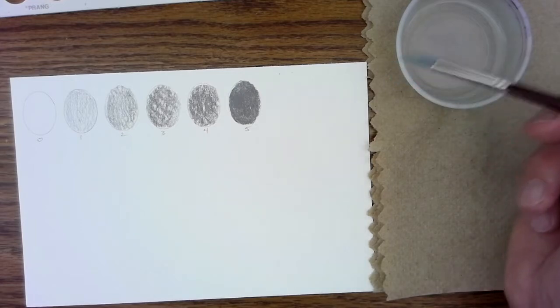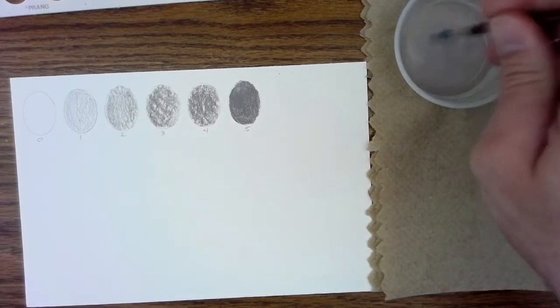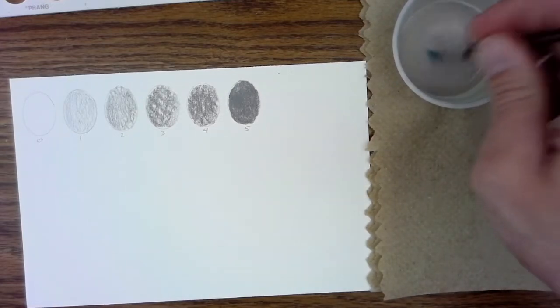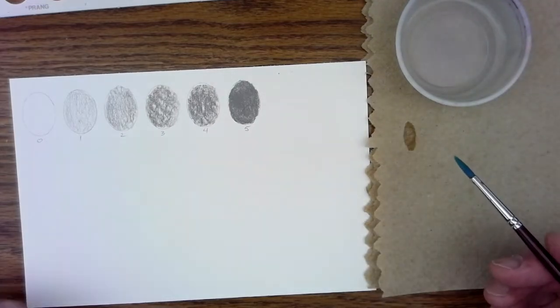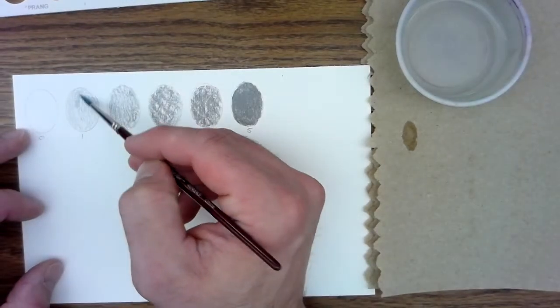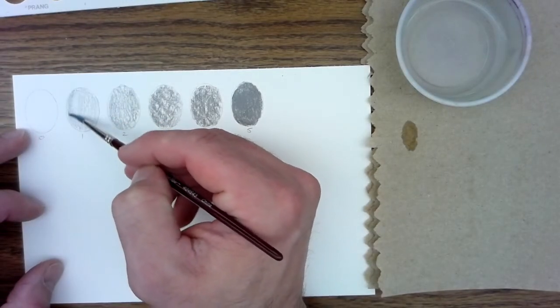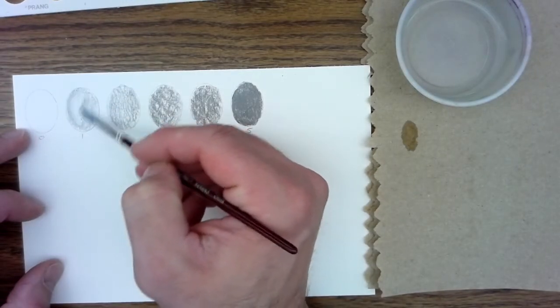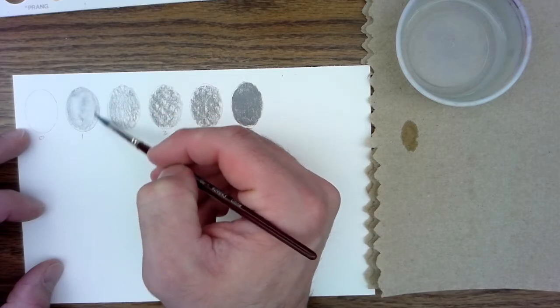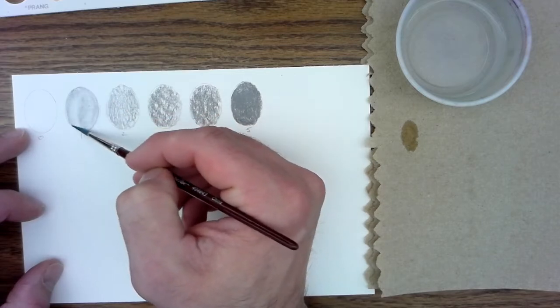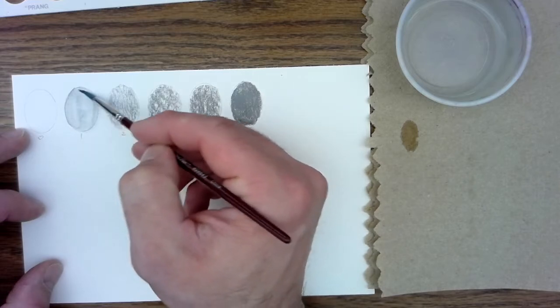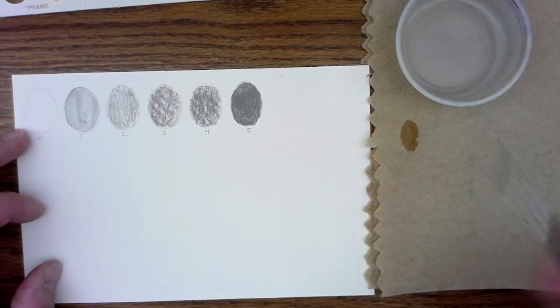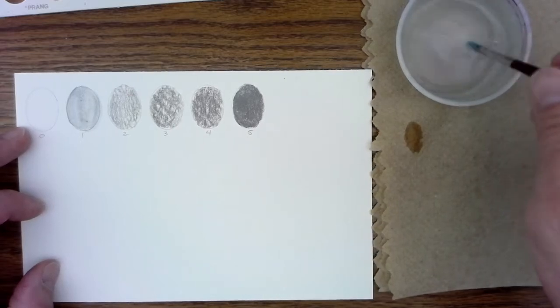So I'm going to take my brush, I'm going to wet it, make sure there's no color in it, and then take a little of the excess water off on my paper towel. And now I'm just going to smoothly blend out my 1 value. Try to get it nice and soft so it has a similar tone throughout. And then I clean my brush again.